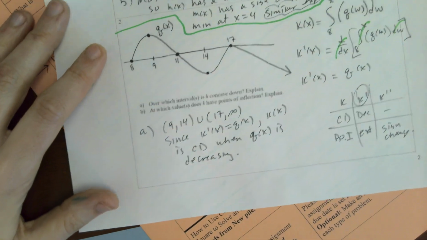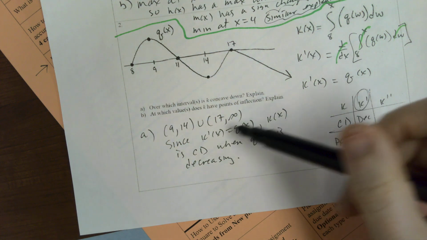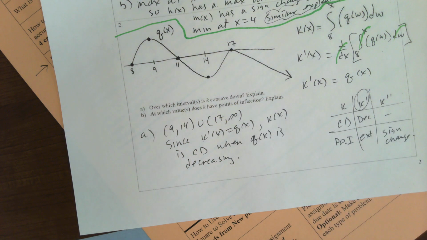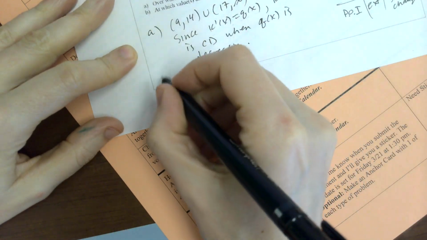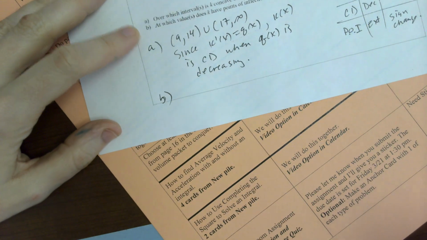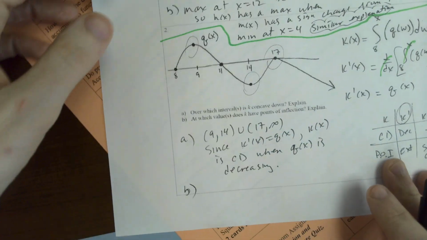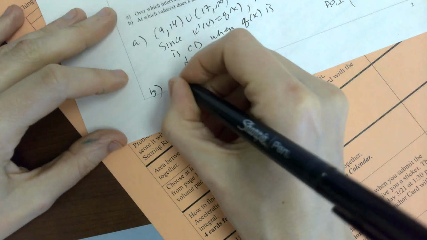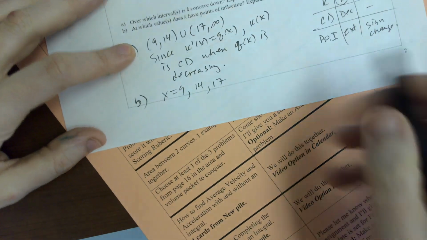when q of x is decreasing. Okay. Yeah, so guys, usually you wouldn't have back-to-back questions like this, so you wouldn't have to keep saying that over and over. I think to be careful, I probably should. You know, these are just exercises. Yeah, okay. So, I'll keep repeating that. It's worth repeating. So B, at which values does k have points of inflection? And so now we're looking for extrema. So there's an extrema at 9 and 14 and 17. x equals 9, 14, and 17.